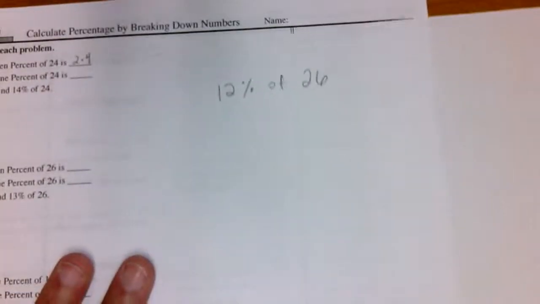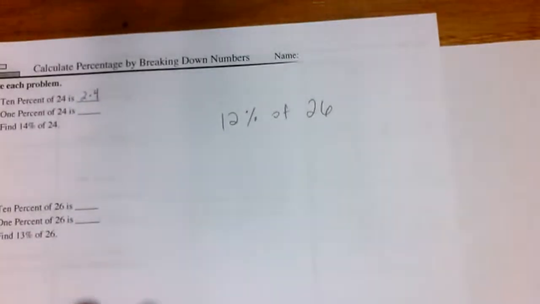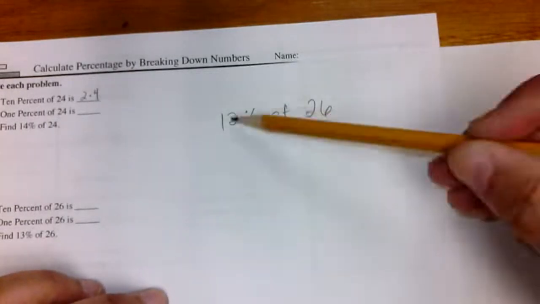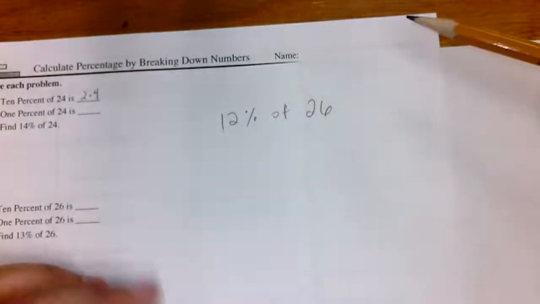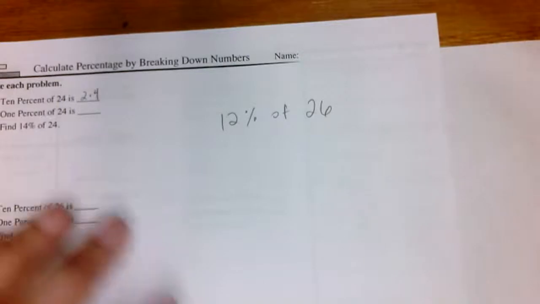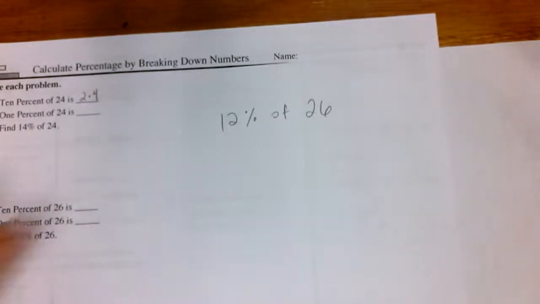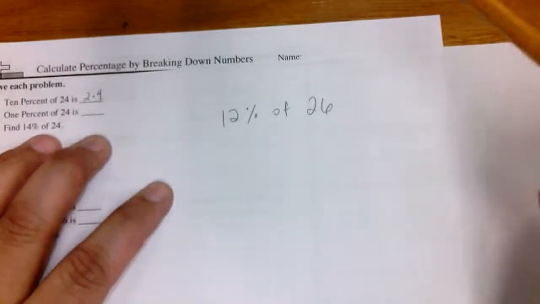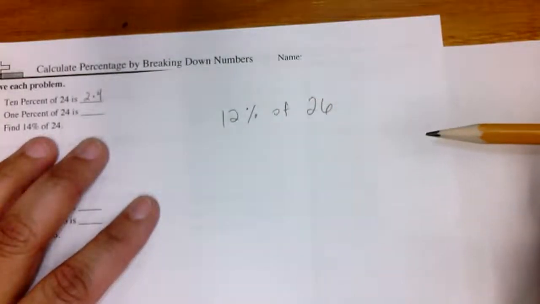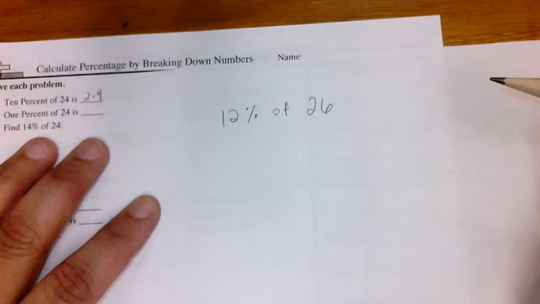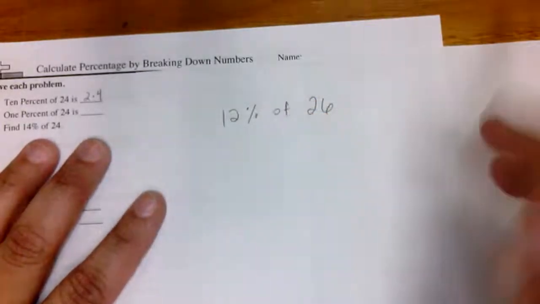So now we're trying to find 12% of 26, okay? So we want 12% of 26. So yes, I think it was Landon, and he's right. You could just divide 12 by 26. You'll get a decimal, and then you multiply that by 100. That's fine. But if you can't use a calculator, and in some pages of the EQAO you can't use the calculator, you're going to have to use decomposition again.